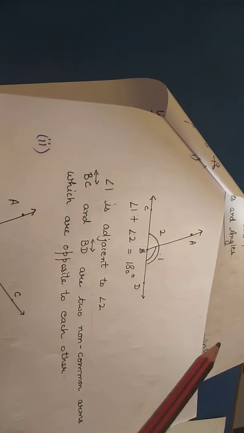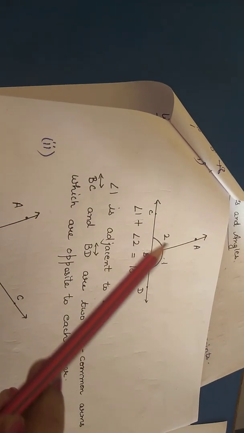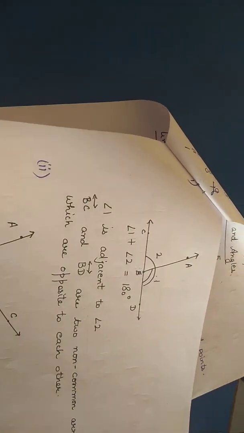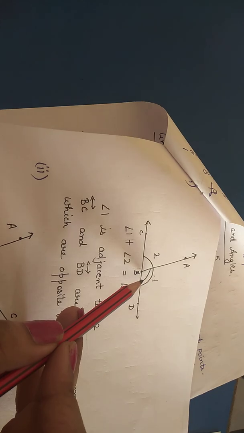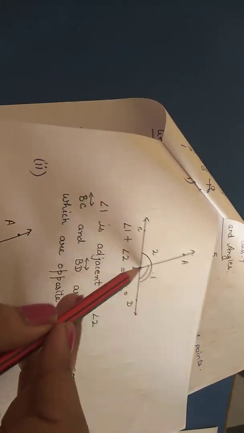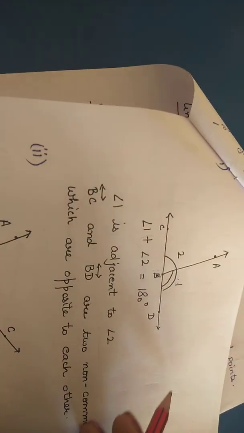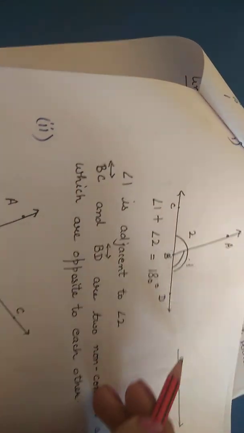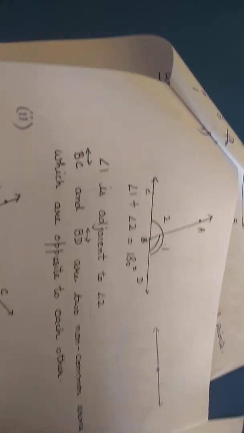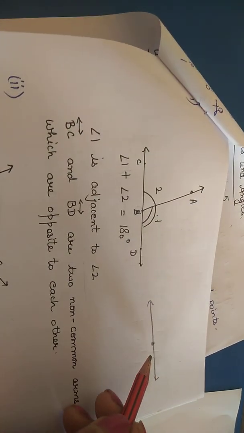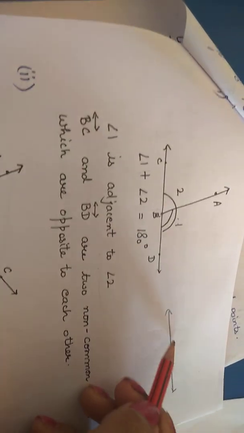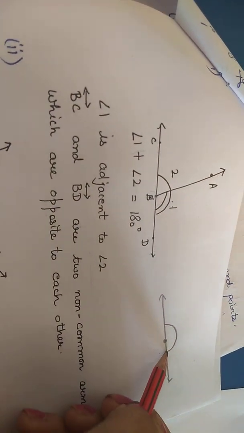But you can also say that angle 1 and angle 2 are a linear pair, because the non-common arms BD and BC are opposite to each other. And bache, you know that whenever we have opposite arms, they always make a 180-degree angle.